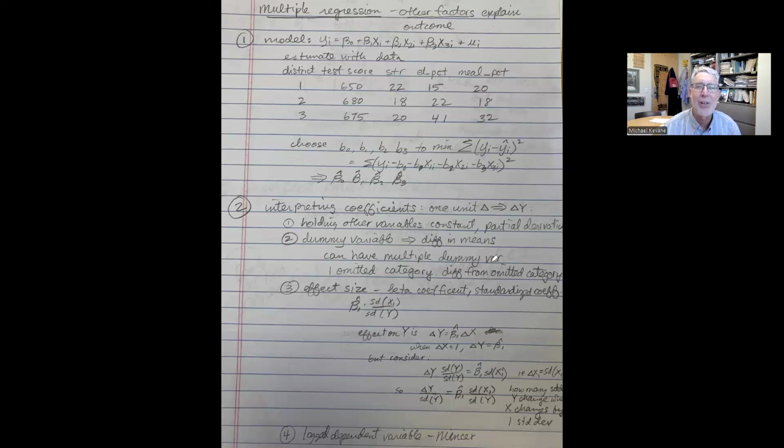So we always leave out one dummy variable for a group of categories. And that will be called the excluded category, and we'll interpret the dummy variable coefficient of each as the difference between being in that included category and the excluded category. We'll sometimes call that the reference category.